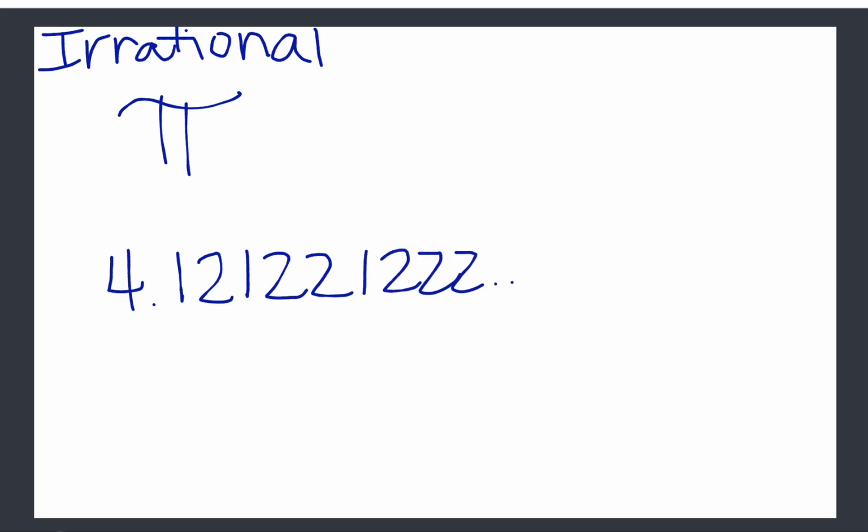Here's another example. Okay, another example would be something like 4.12, 122, 1222. Okay, and then I have some dots there. Now this decimal, it never ends. That's what these dots are for here. And it's not repeating because it says 1, 2, 1, 2, 2, 1, 2, 2, 2. That's not repeating, that's just a pattern. So a decimal like this would be irrational.